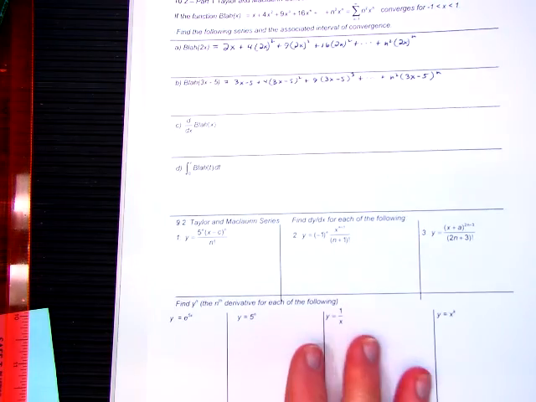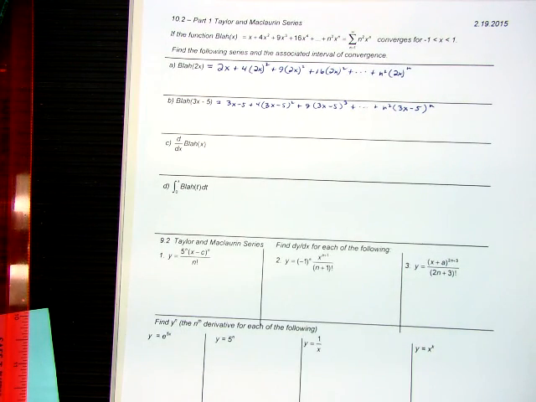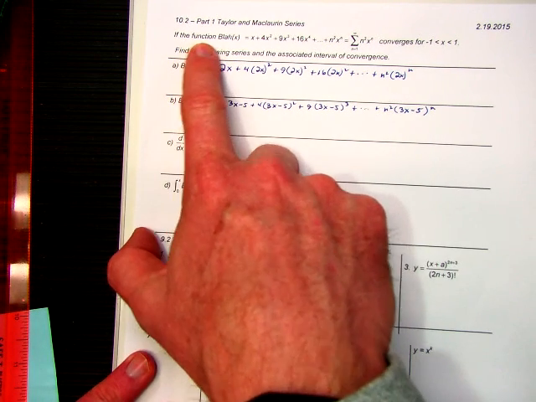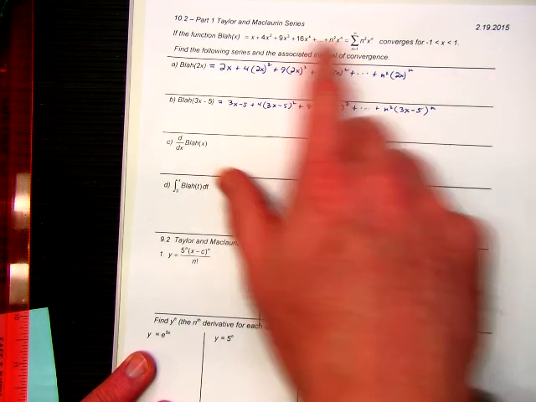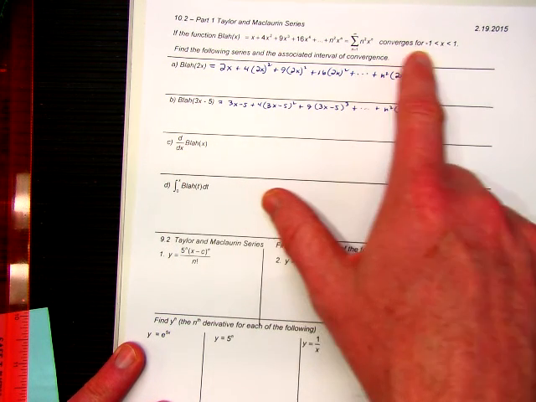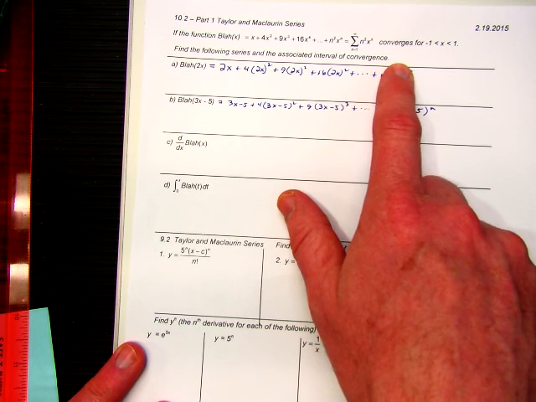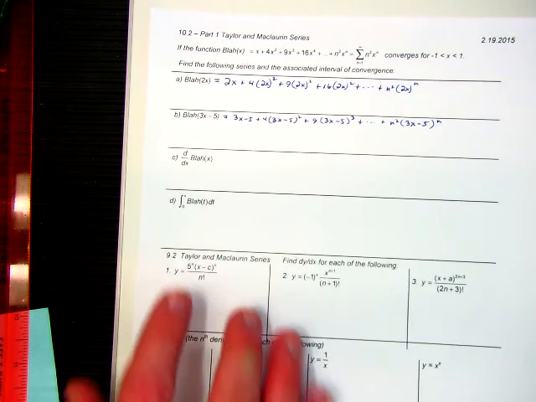All right, I'm going to go through part one for Taylor and Maclaurin polynomials or series. First of all, I want a little review question here. I gave you blah of x, I made one up, and it converges from -1 to 1. We're going to find the following series and the associated interval of convergence.